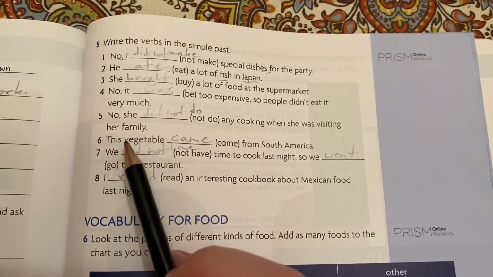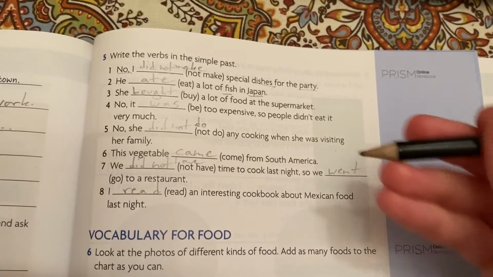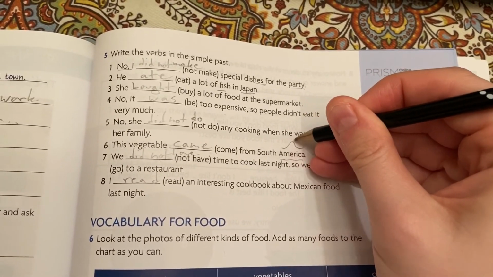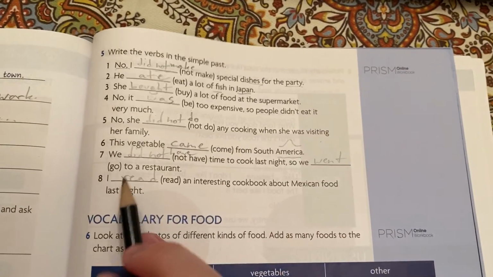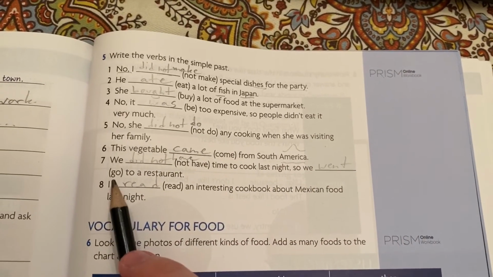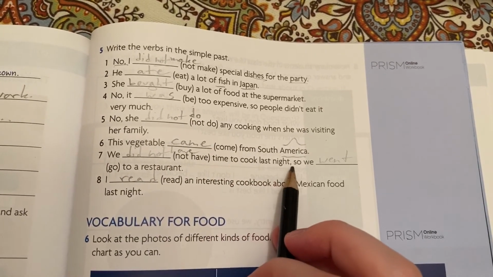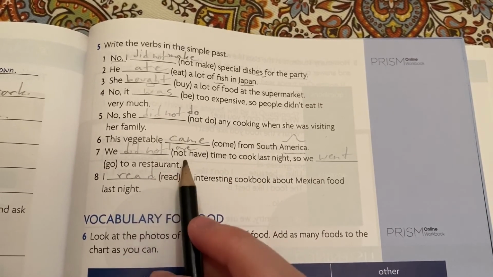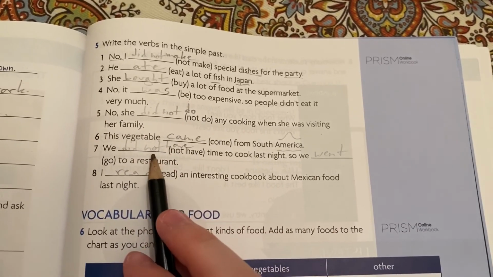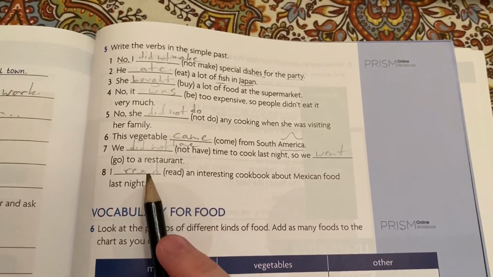6. This vegetable came from South America. Notice the pitch. I'm stressing America. America. America. Go up in the middle. This vegetable came from South America. We did not have time to cook last night, so we went to a restaurant. Not have, that's the negative. We did not have, not coming before the base verb. We went to a restaurant.